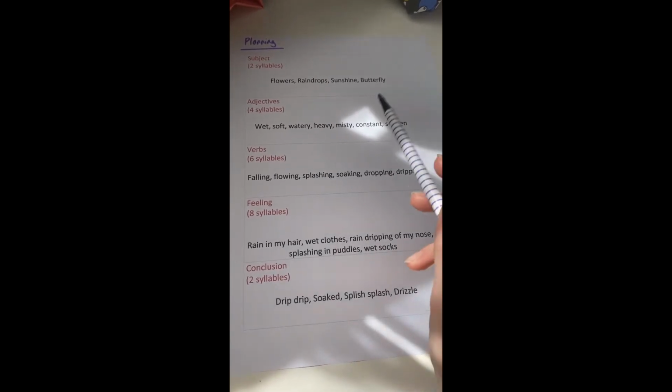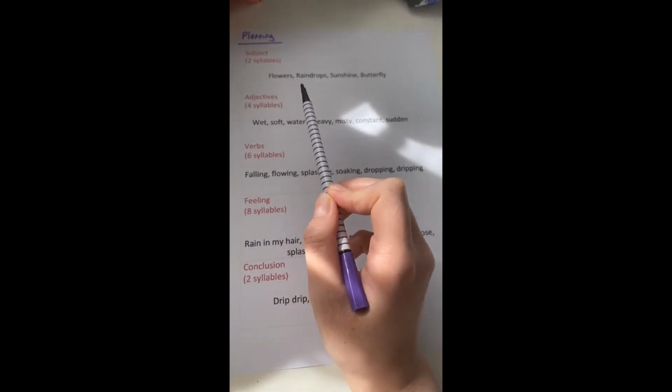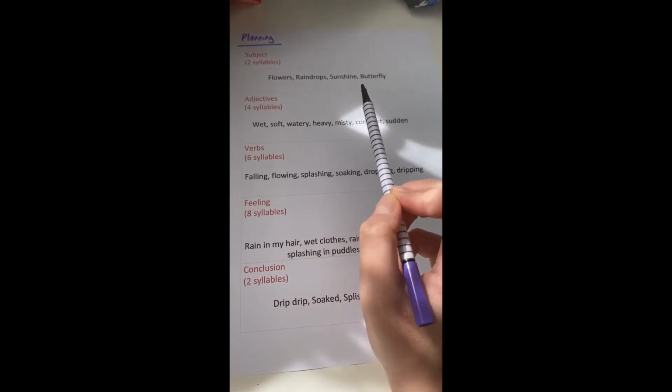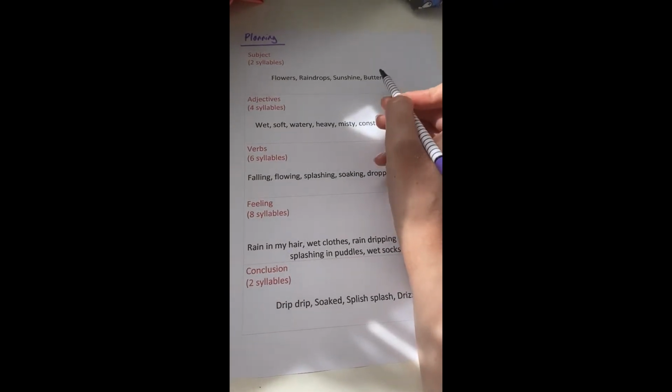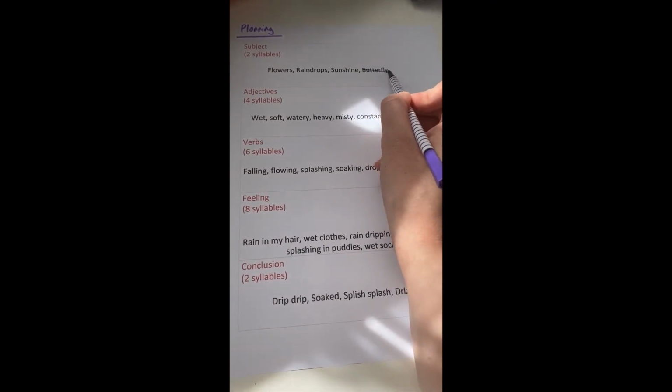Now there's a slight problem with one of those, because if I look closely, flowers, raindrops, sunshine, butterfly. Well, butterfly doesn't match because it has 3 syllables rather than 2. So butterfly, I'm afraid, does not work. That could be crossed out. But I could always write a haiku if I wanted to about that one.